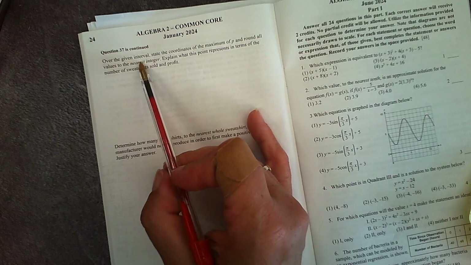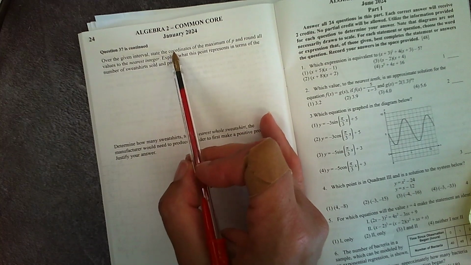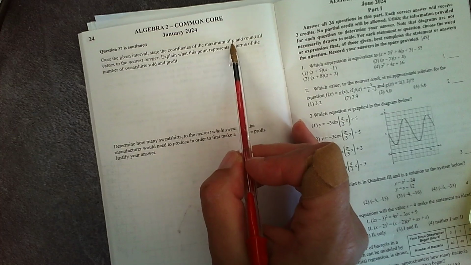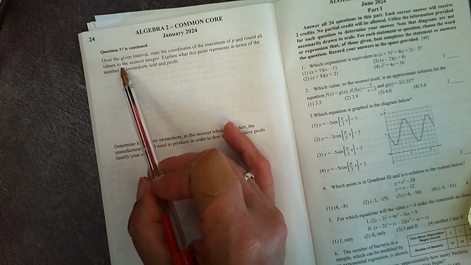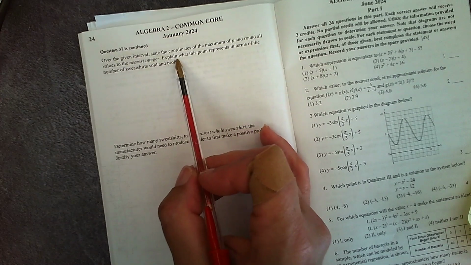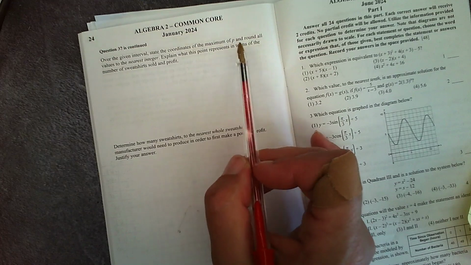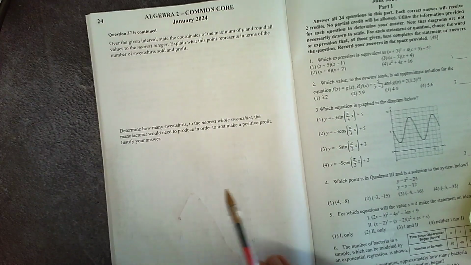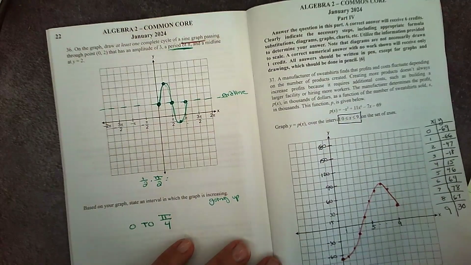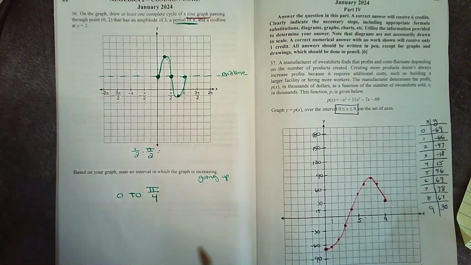Over the given interval, state the coordinates of the max of P and round all values to the nearest integer. Explain what this point represents. All right, so we have to find the maximum point over this interval. So I'm actually going to go to my calculator.